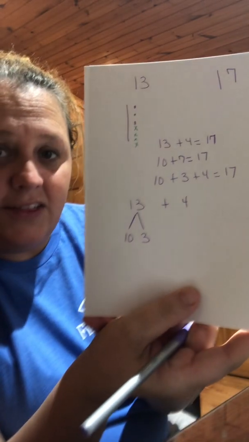So let's do 13 first. Let's do a number bond for 13 plus 4. So it looks like this. Okay, so we're going to break the number 13 down to 10 and 3, right? 10 and 3.